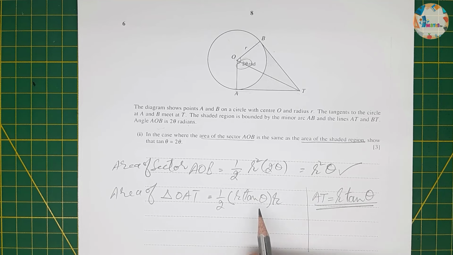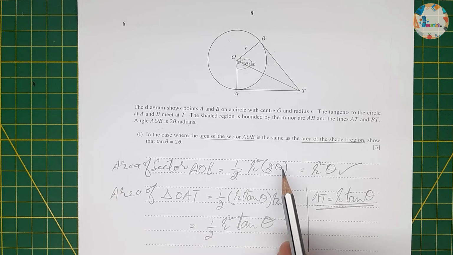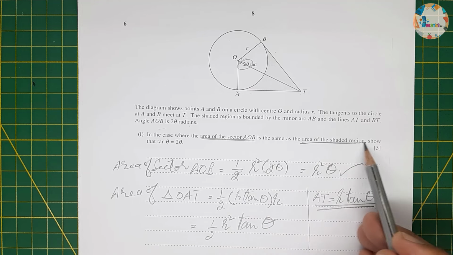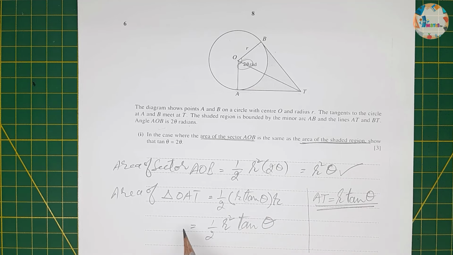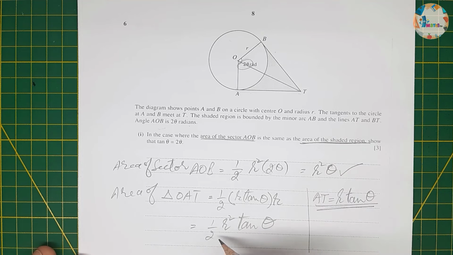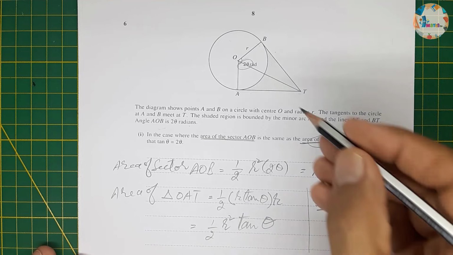So this is what we have done. We have separately calculated AT, and now we can write this as 1/2 r² tan θ. We have found the area of the sector separately, and basically we have found the area of the triangle so far. We have to find the area of the shaded region.